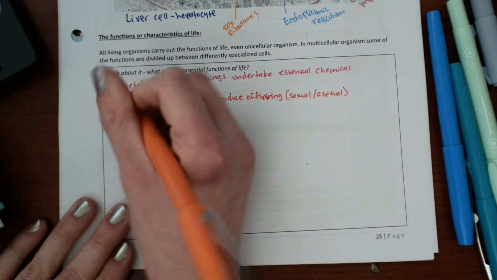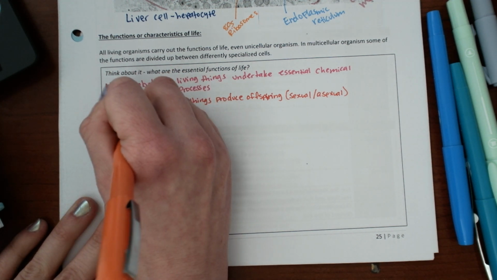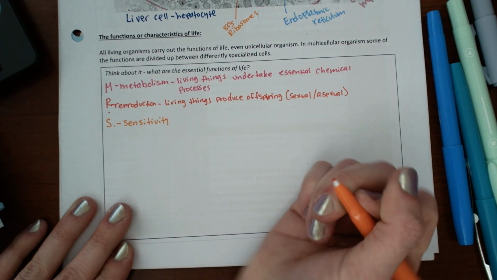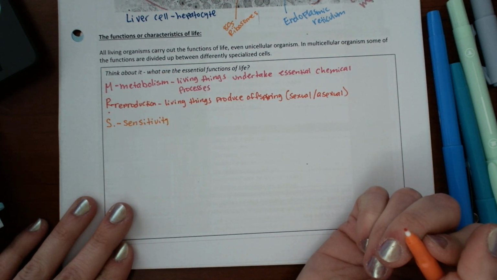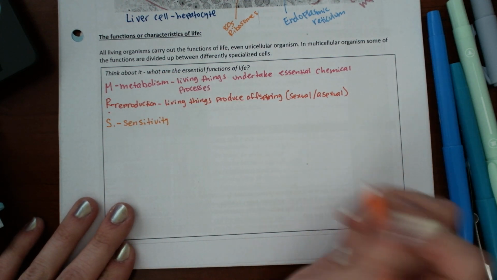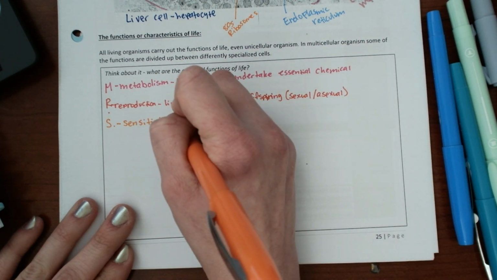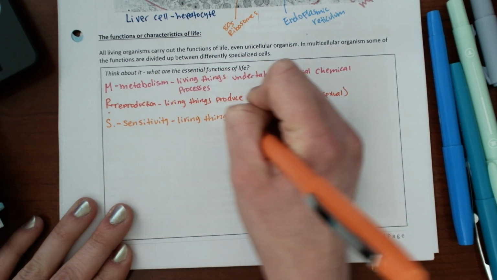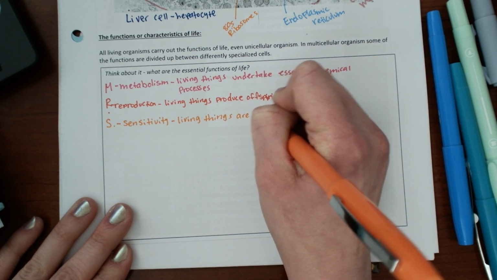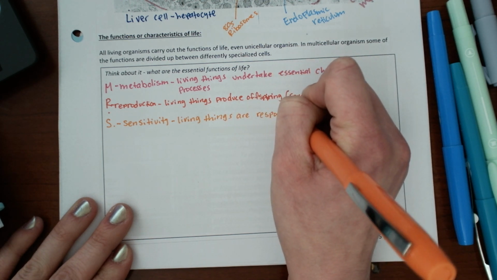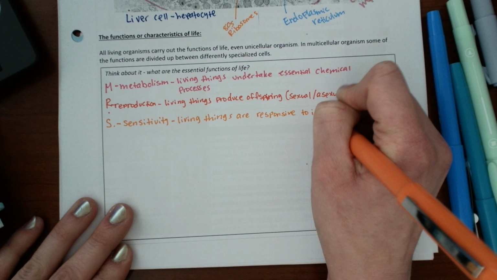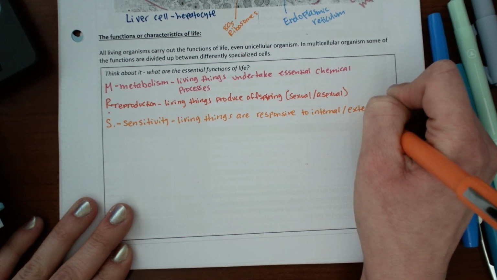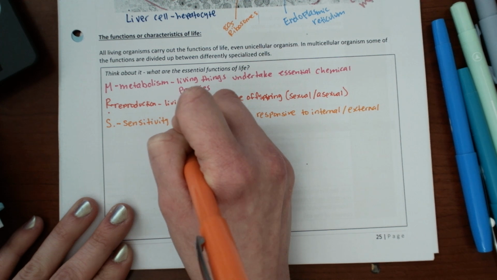S for sensitivity. Sensitivity. I think I spelled that right. So living things are responsive to internal/external stimuli.